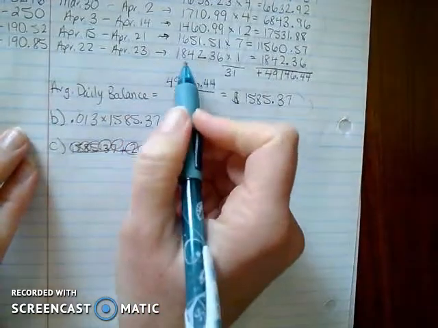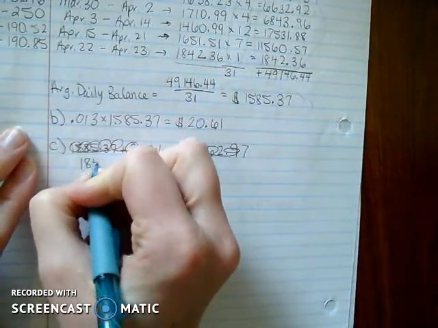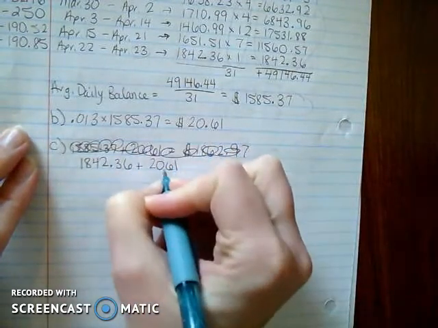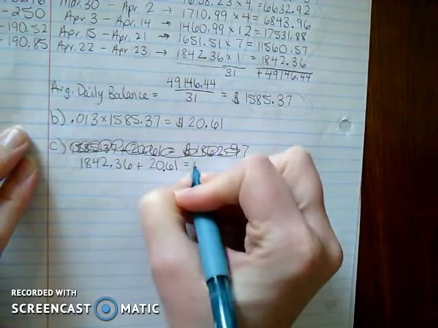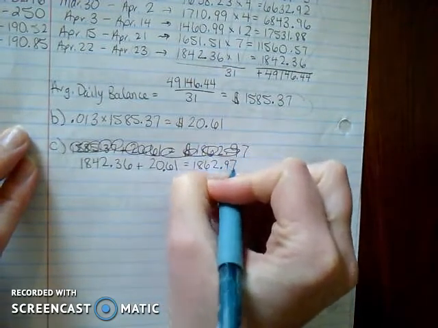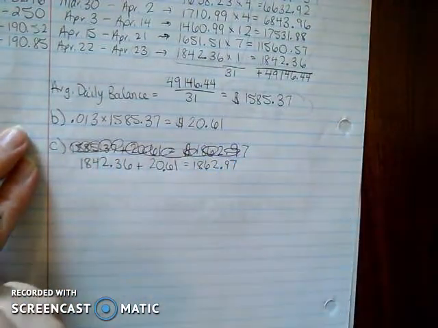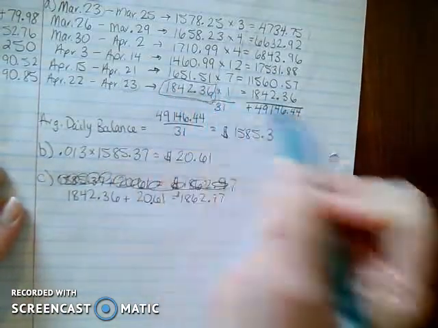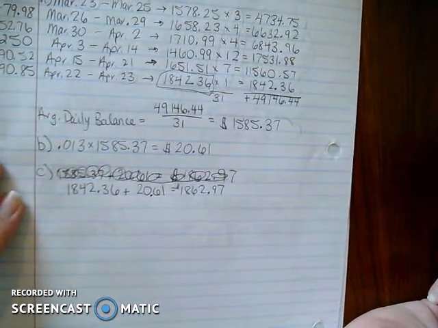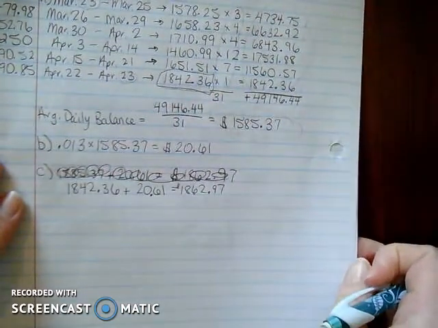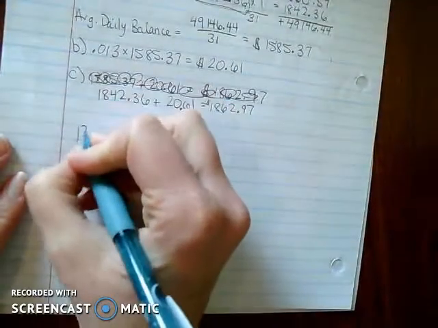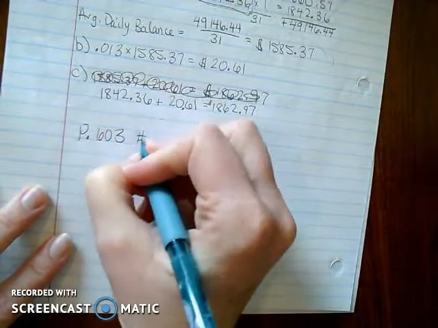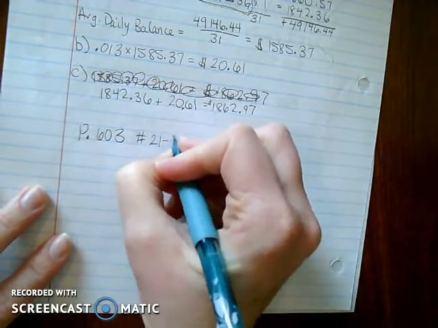Your new balance is going to be $1842.36 plus $20.61, which is where $1862.97 comes from. Those two together would not have added to that much money, so sorry. That's where you go back to, that amount right there, and add on your finance charge to that. Okay, so all of the credit card problems that you might want to do: page 603, 21 to 31 odd.